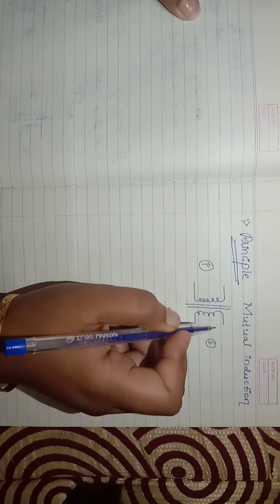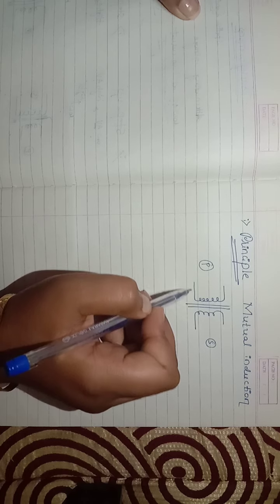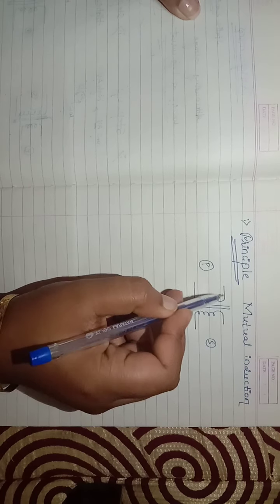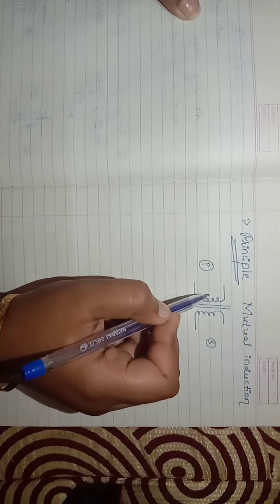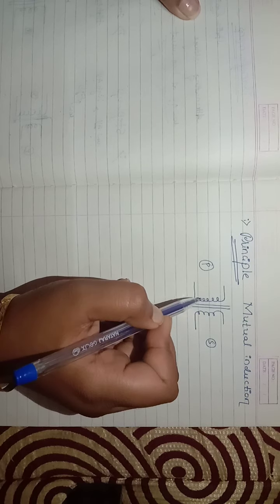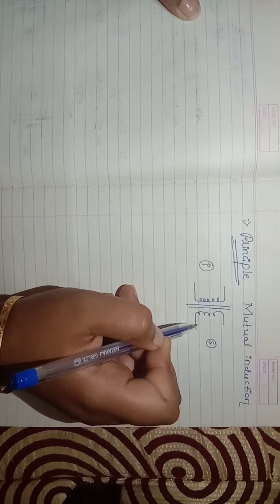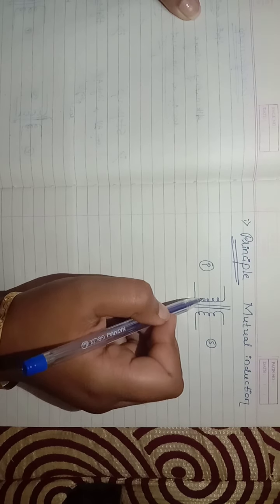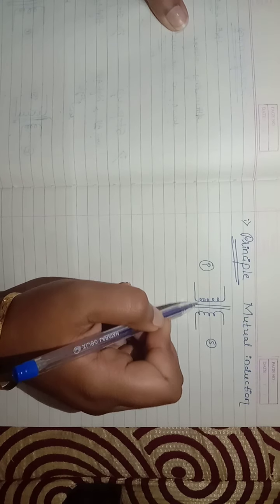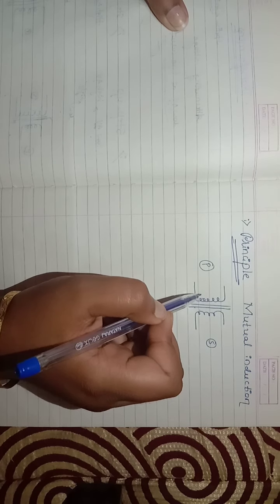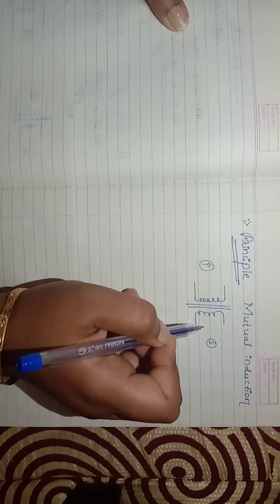Understood? So an EMF is induced in the coil. If an EMF is induced in this coil, so the current flows through this coil also. Means if the current is flowing in this coil, that current will affect this coil also. Understood? This is the process of mutual induction. They are not connected to each other, but they are placed side by side, nearby each other. Hence, whatever the EMF is produced here, that will be produced here also. Understood?